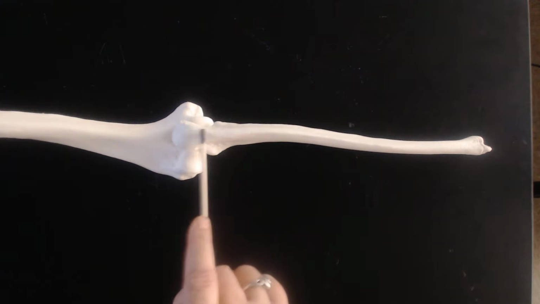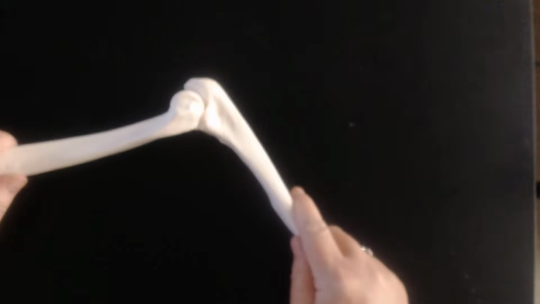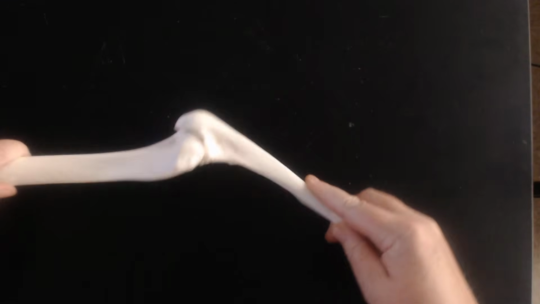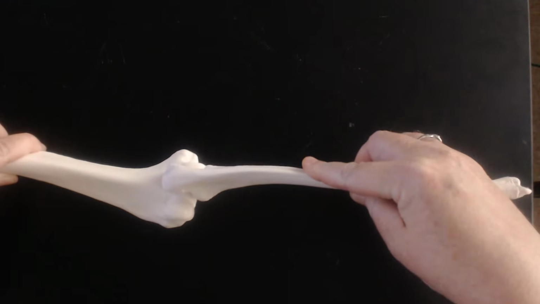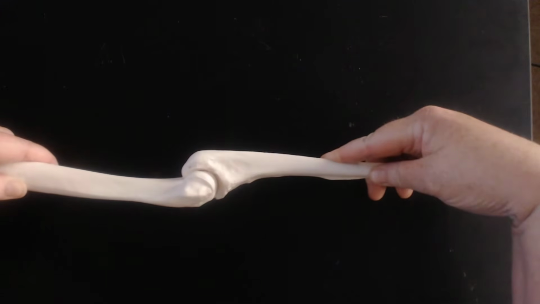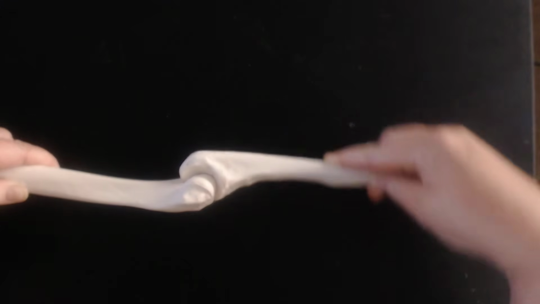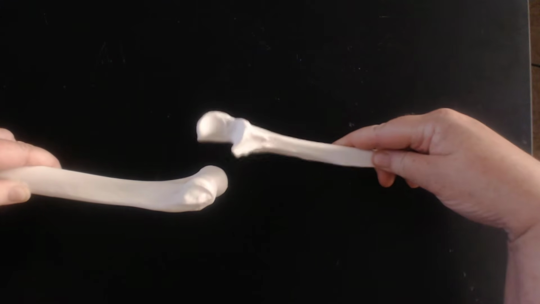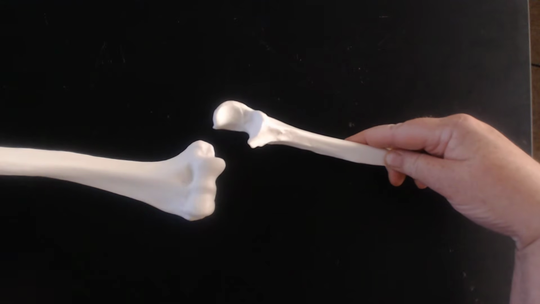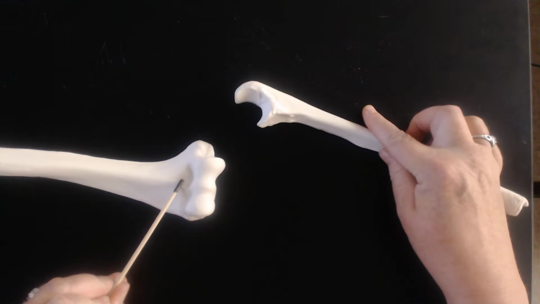And as I extend or straighten my arm, there comes a certain point that I can't straighten it anymore without hyperextending my arm and hurting it. So the olecranon process of the ulna at that point butts up against the olecranon fossa on the humerus.